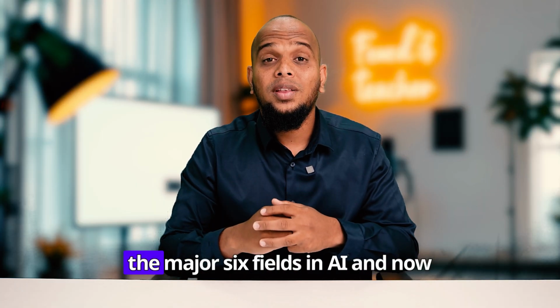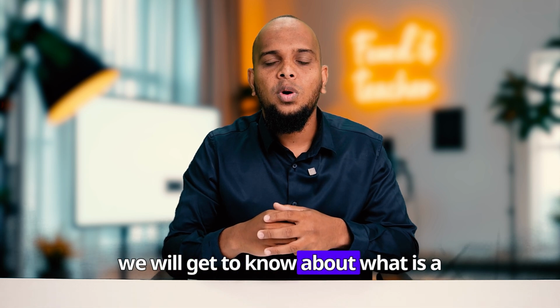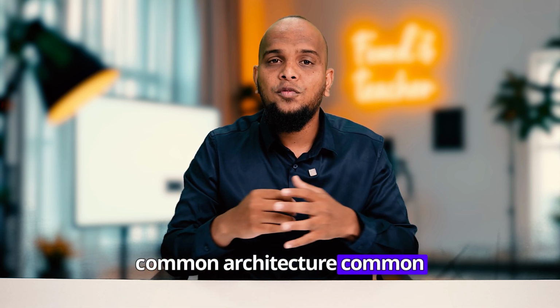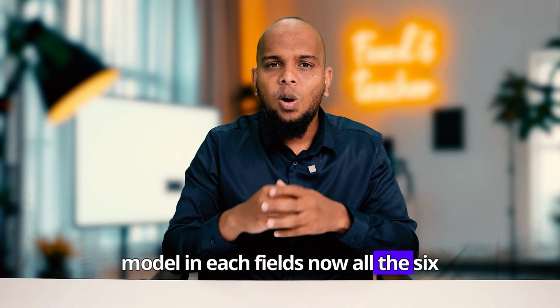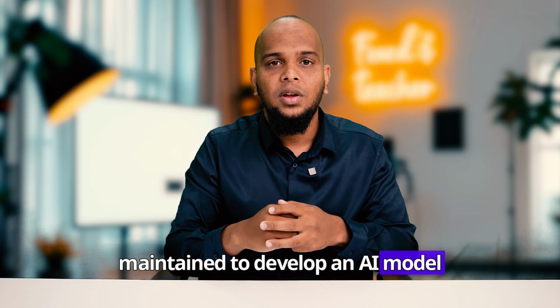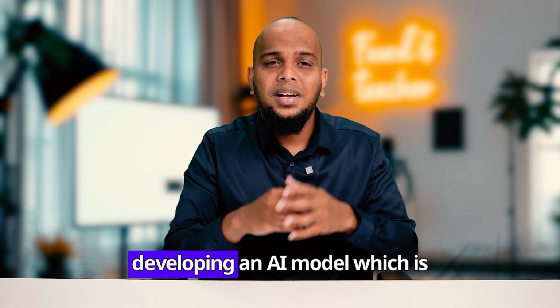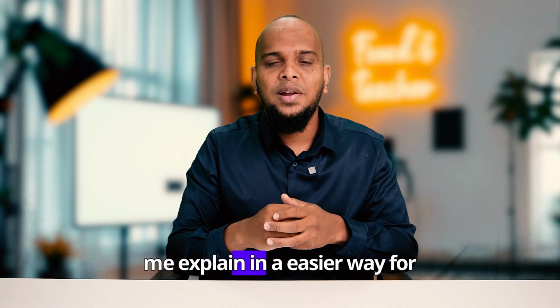Now we saw the major 6 fields in AI, and now we will get to know about the common architecture, the common flow used in developing an AI model in each field. In all the 6 fields, one common flow is maintained to develop an AI model. So let me summarize it. Developing an AI model is very similar to cooking food. Let me explain in an easier way.